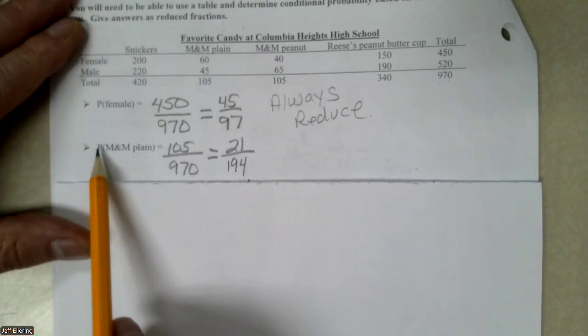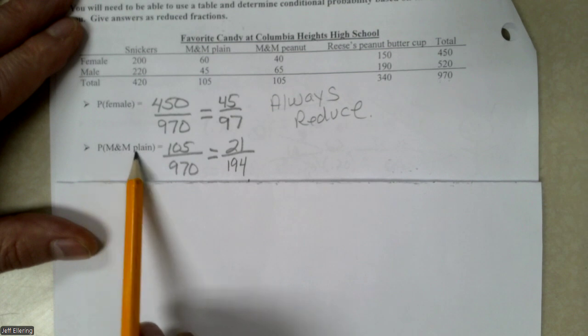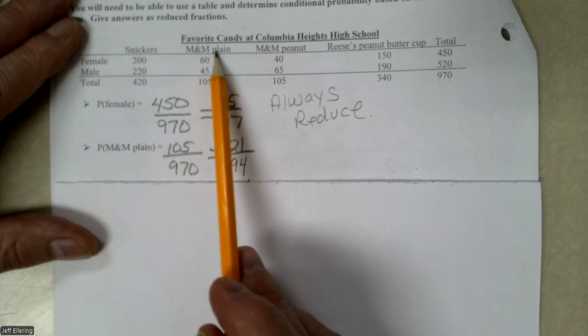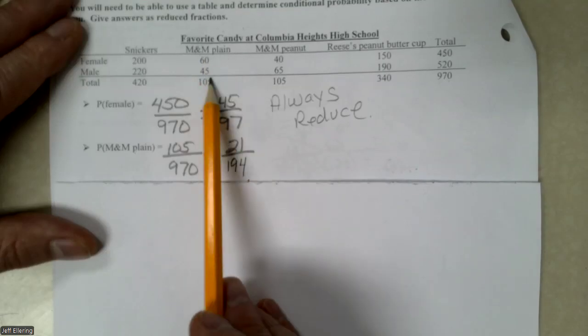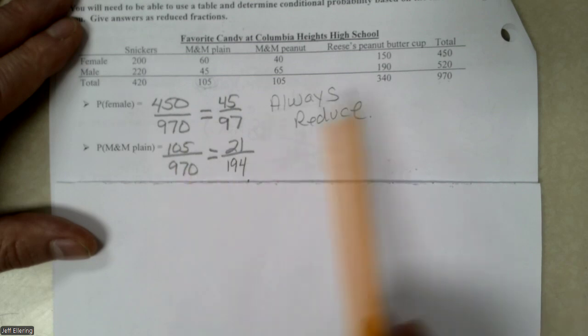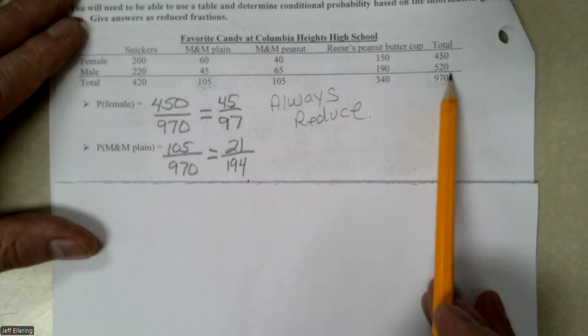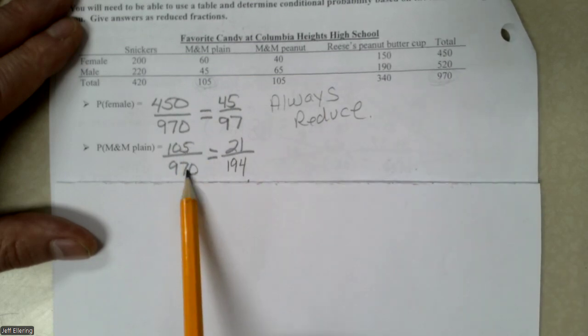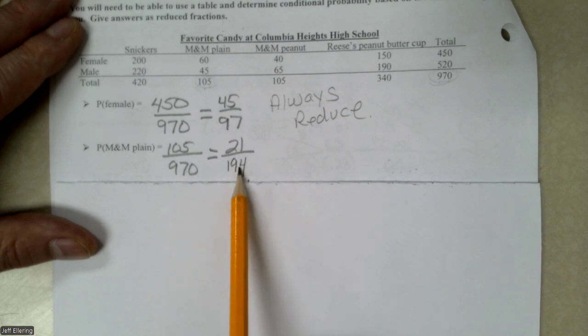Okay, this one's just the probability of M&M Plain. All right, M&M Plain's right here. There's 105 that chose M&M Plain out of 970 and reduce.